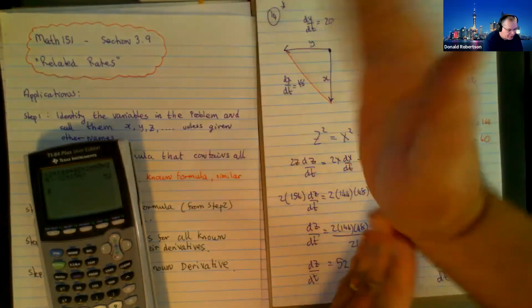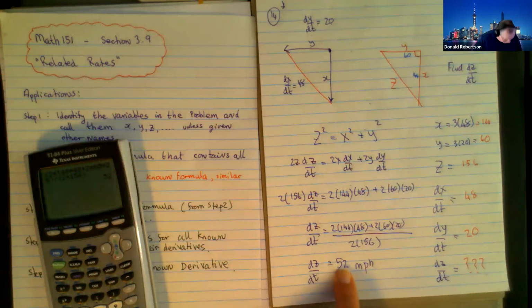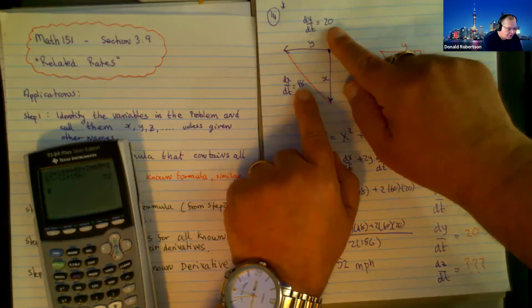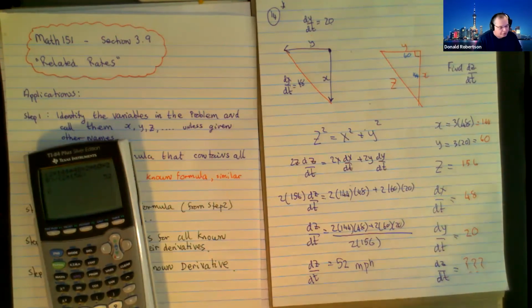They're at right angles. But if you went this way, that would be it. So 52 seems reasonable, right? It's not quite these two guys added. If this number was 40, I would have looked at that question again.